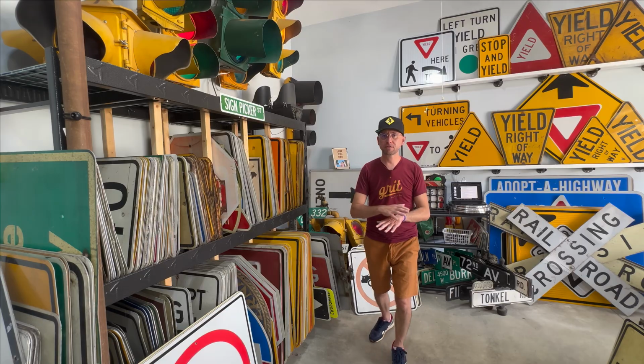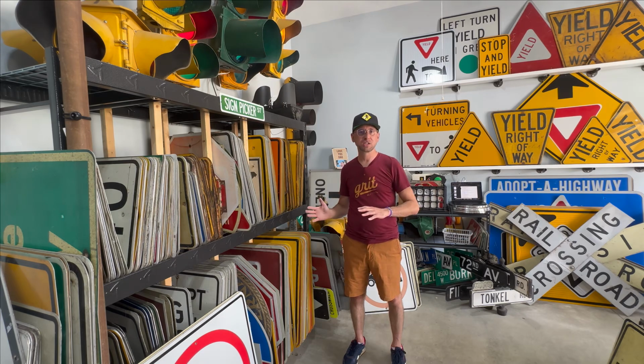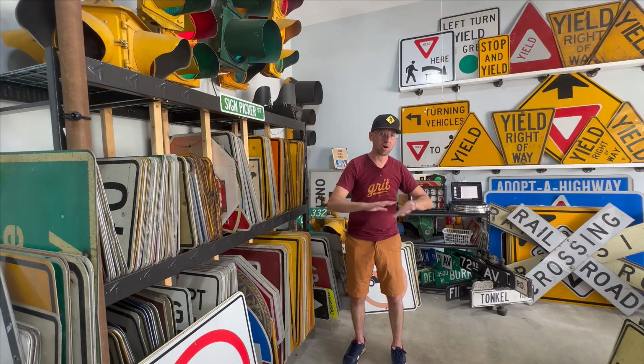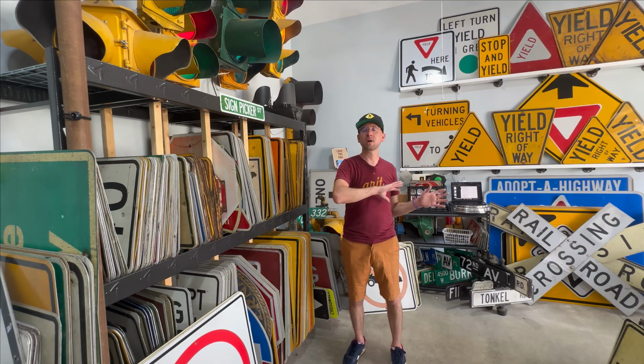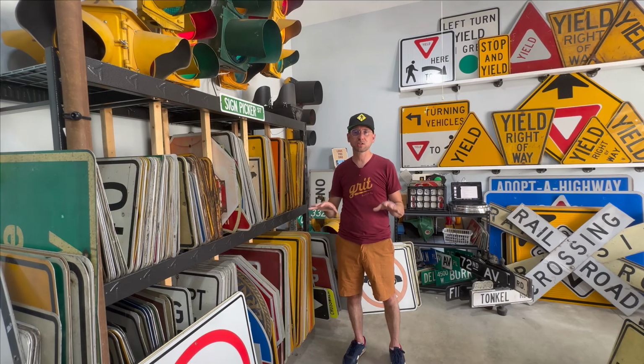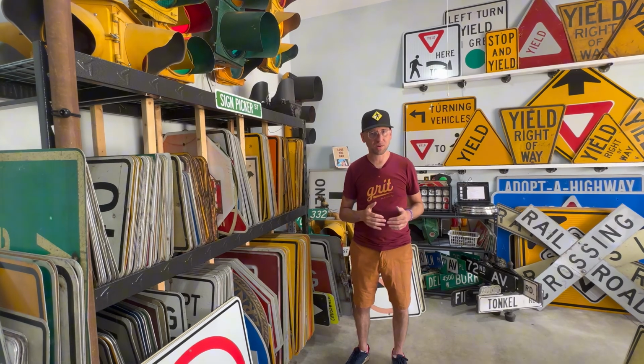That is it. I've got lane control and selective restriction, regulatory signs, just two sections of the Manual on Uniform Traffic Control Devices spread all over the garage. I'm going to take down my previous wall, which was my yield sign wall. Be sure to check out that video if you haven't already. I'm going to take as many of these regulatory signs as I can. Let's see how many of those I can fit on the wall.